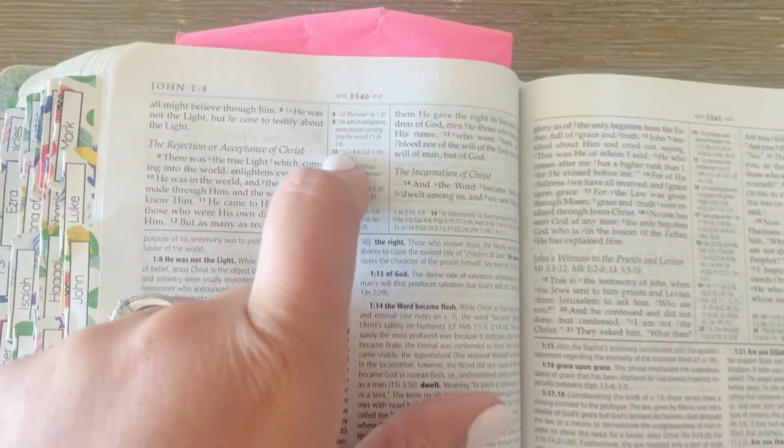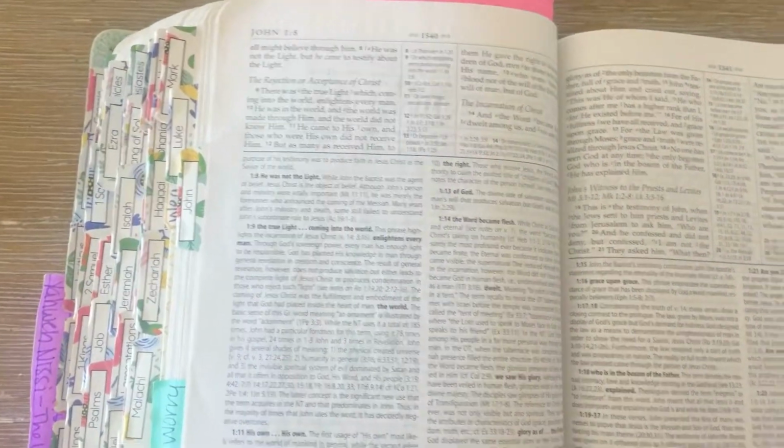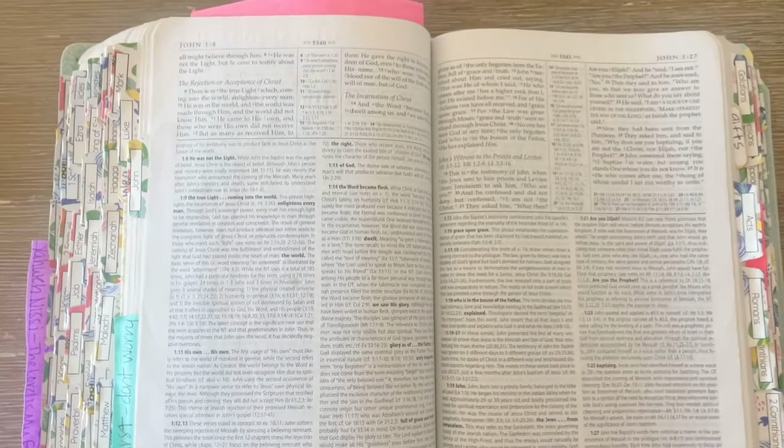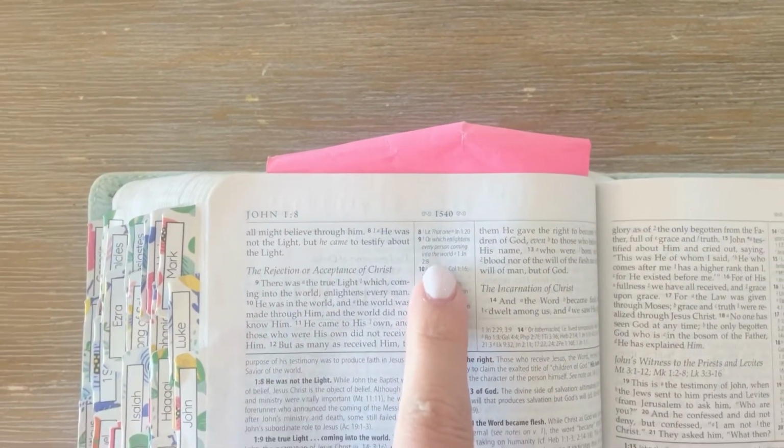So if you're ever in church and he is talking about one verse and then he has you pop over to other parts of the Bible and you're like, well, how did you know that? You must know the Bible so well. He probably has a really good study Bible that tells him to flip over.